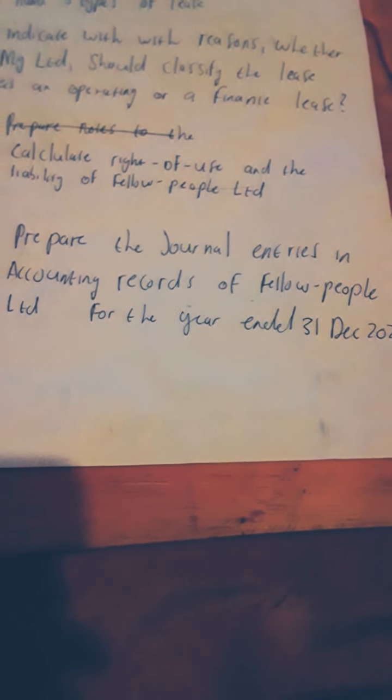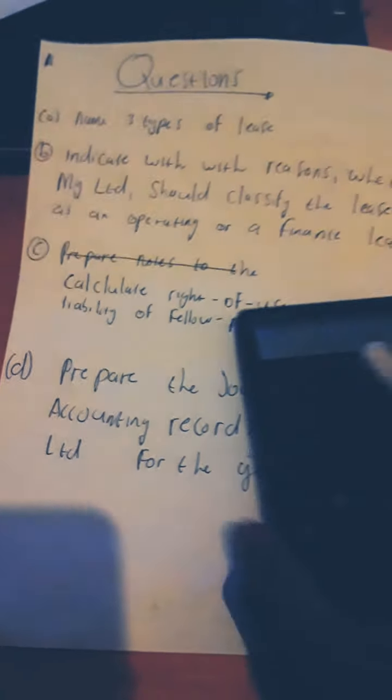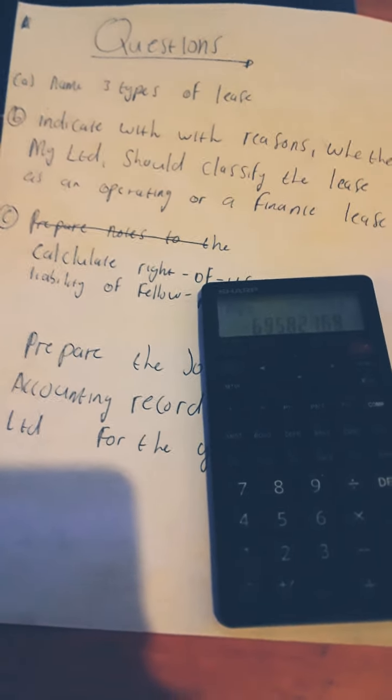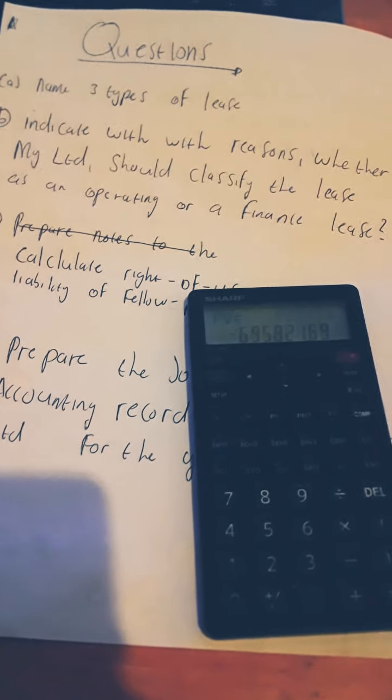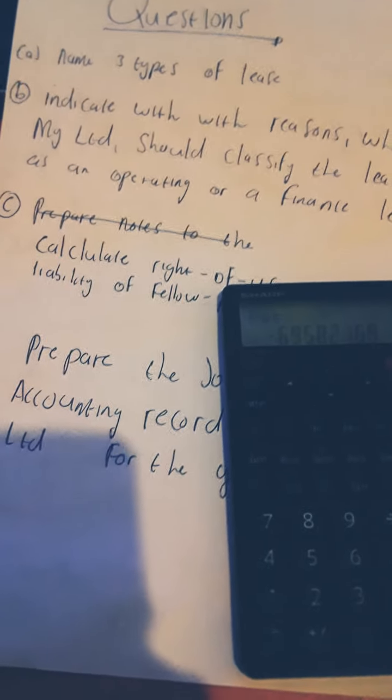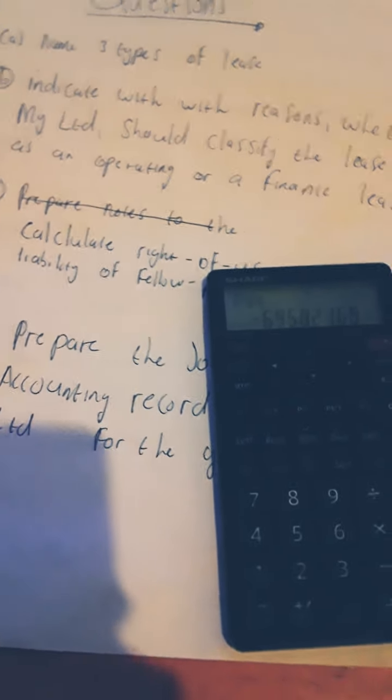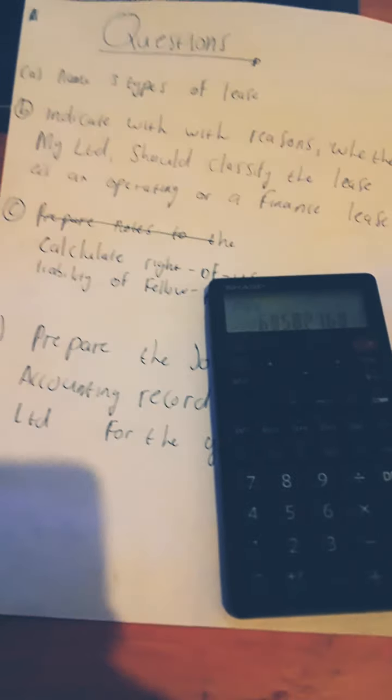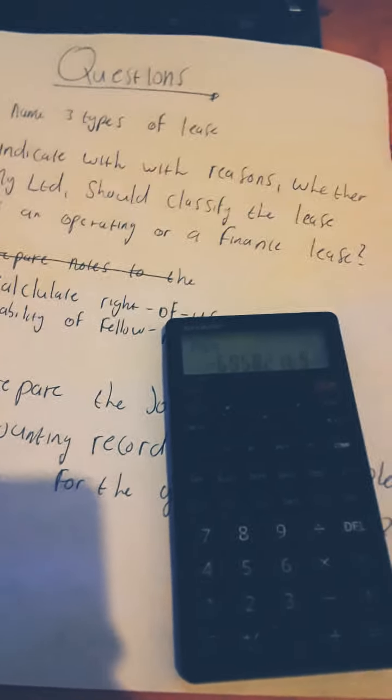And our final question requires us to prepare journal entries in accounting records of Fellow People Ltd for the year ended 31 December 2020. Now, I need to emphasize the point again that journals are part of accounting at any level. So guys, you need to practice these ones, and they are actually very easy because you're just extracting information from your calculations and just posting them there on your journals.